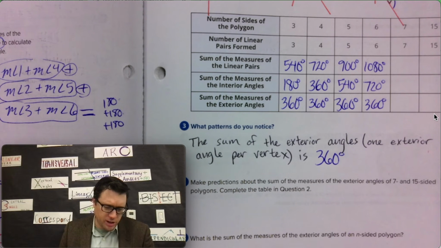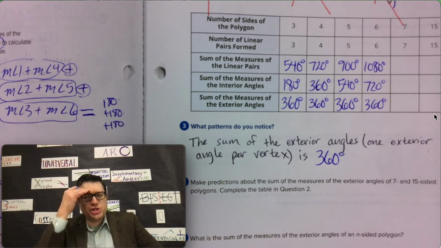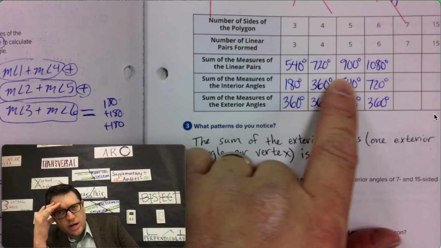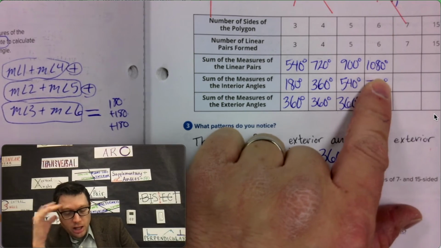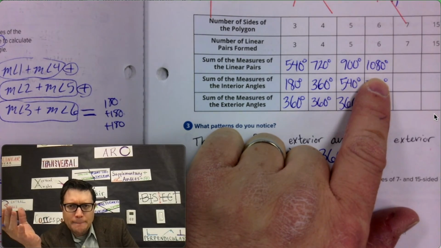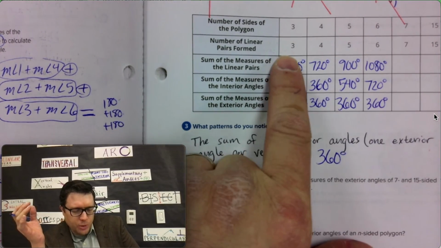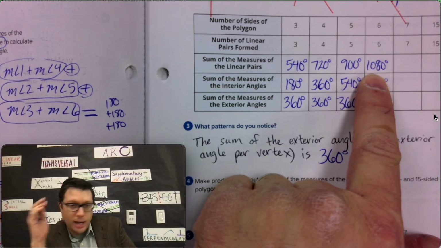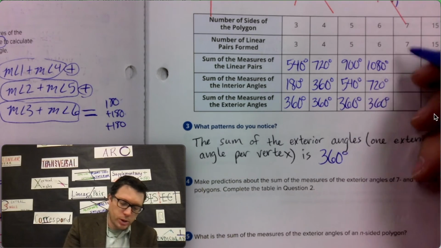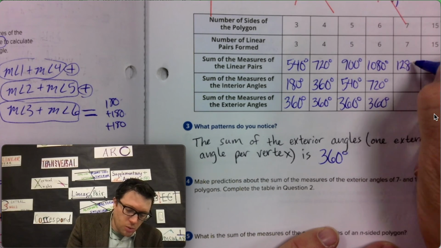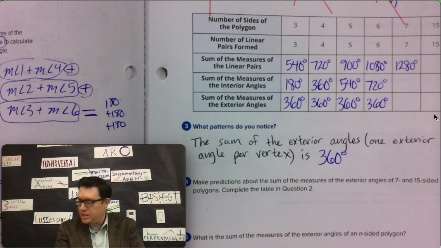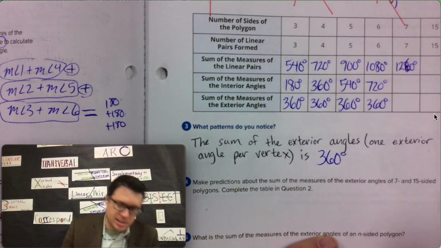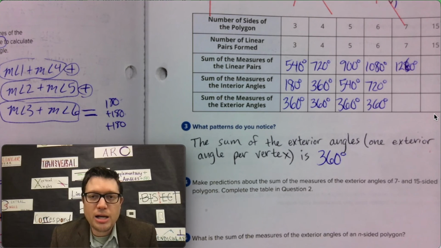Just be consistent as you extend the sides out to create the exterior angle. Let's go ahead and actually do it for a 7-sided figure, right? How do you see 540, then 720, then 900, then 1080 changing? What are they growing by? Like 3, 4, 5, 6, 7 is going up by 1, but what are these going up by? That's right, they're going up by 180 degrees.